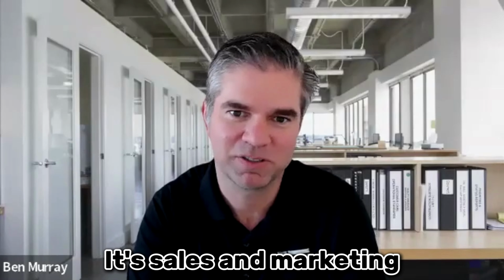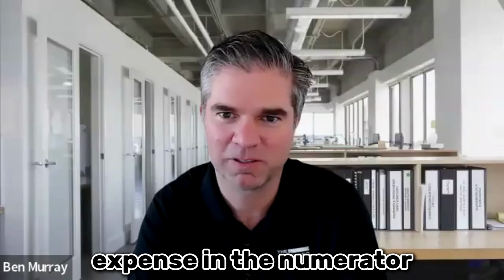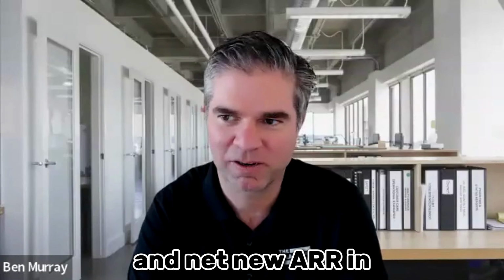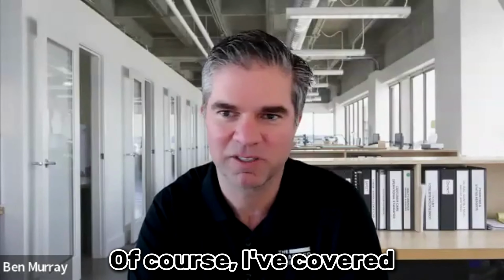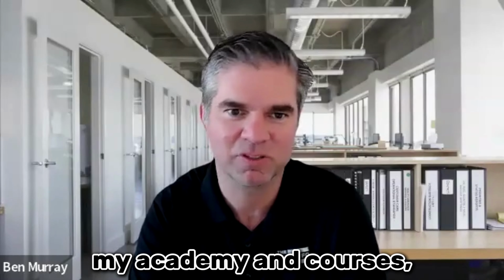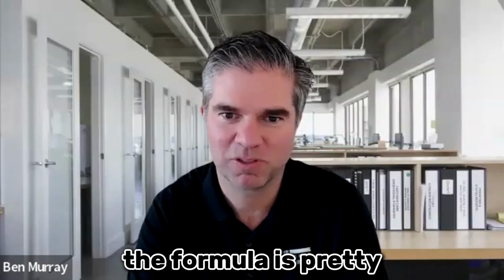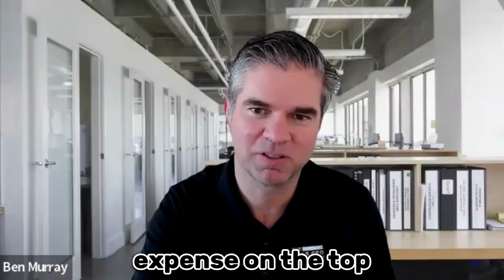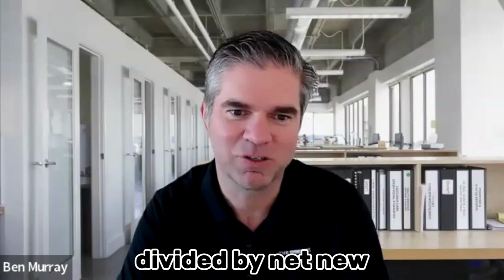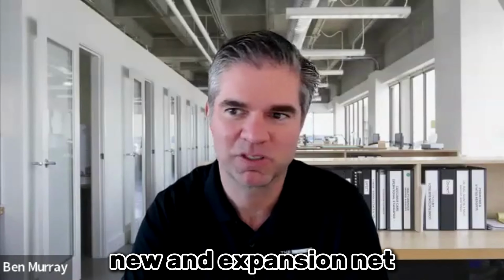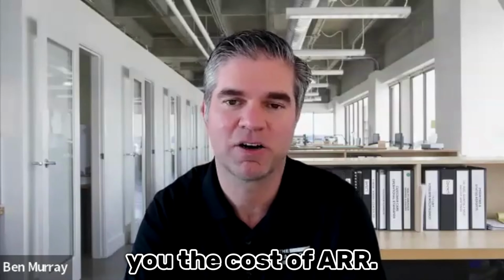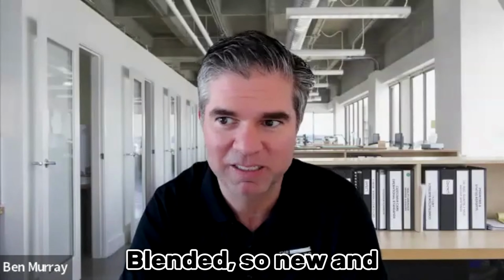So pretty simple. It's sales and marketing expense in the numerator and net new ARR in the denominator. Of course, I've covered this in blog posts in my academy and courses. So there are a lot of nuances with this, but the formula is pretty straightforward. So that's sales and marketing expense on the top divided by net new ARR. And that's both new and expansion. Net expansion, that gives you the cost of ARR blended.